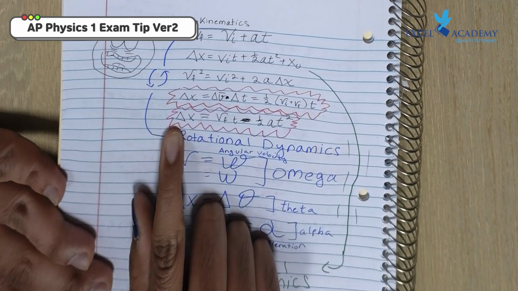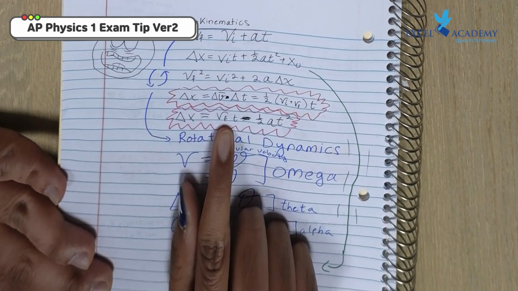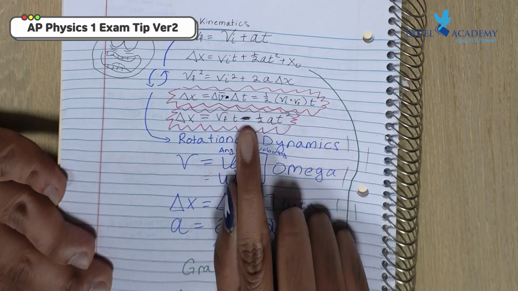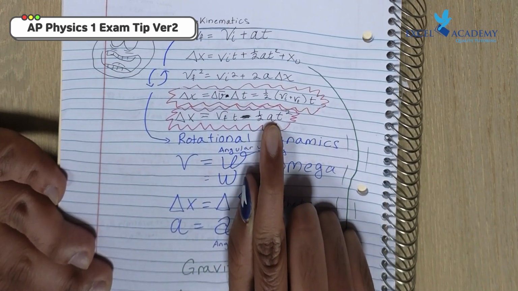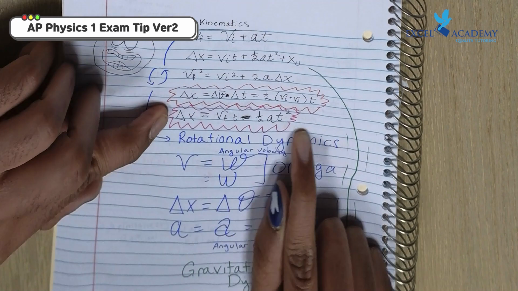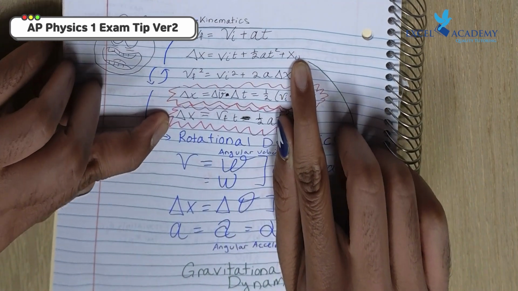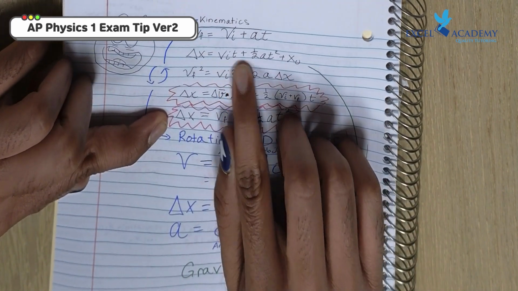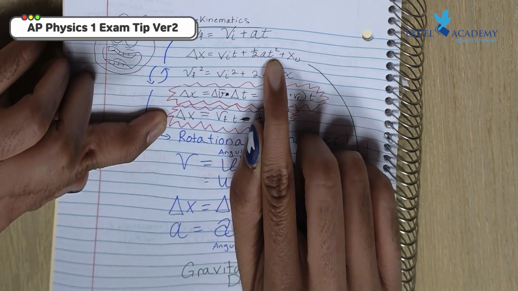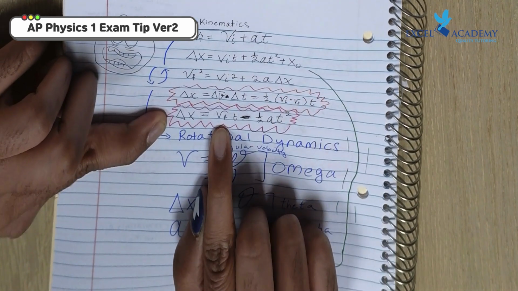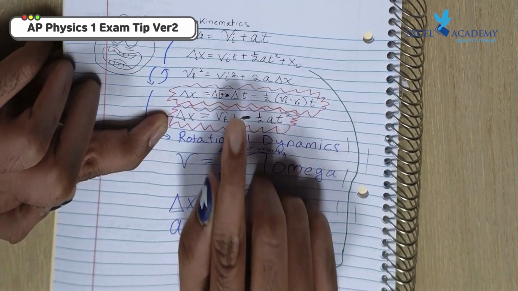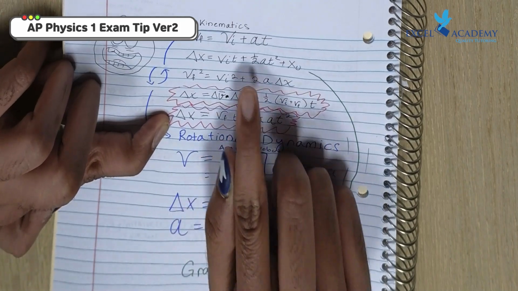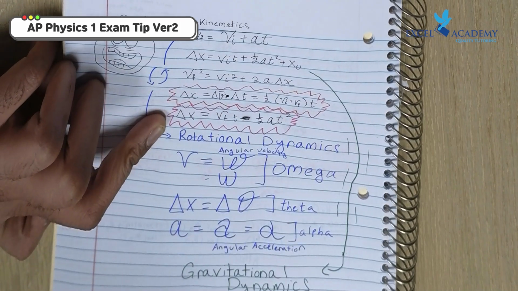The next thing we're going to look at is if delta x is equal to the final velocity multiplied by time minus 1/2 times the acceleration times time squared. This mirrors the equation we have up here, right? Where it's the initial velocity times time plus 1/2 acceleration times time squared, right? Over here, the only difference is instead of initial velocity, we're at minus final velocity. And instead of plus, we're at minus 1/2 acceleration times time squared.